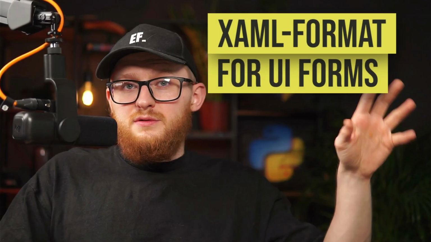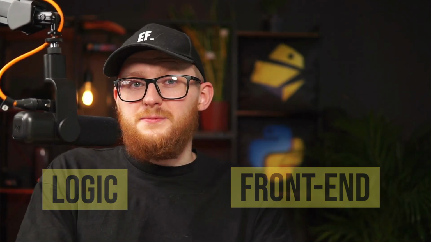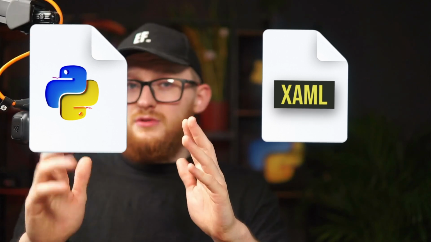It offers a modern approach for designing user interfaces using XAML file format for our UI designs and .NET languages like C# or, in our case, IronPython, for writing the logic so we can connect the two, the logic and the front end of our forms. So the first thing you should understand is that we need two scripts. We need our XAML script and we need our IronPython script.